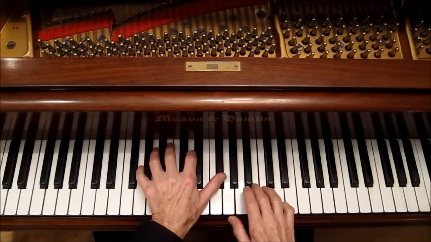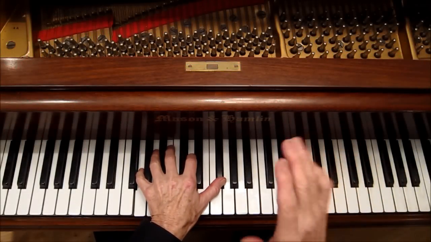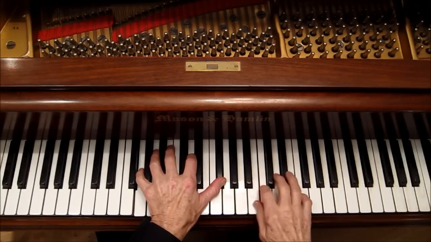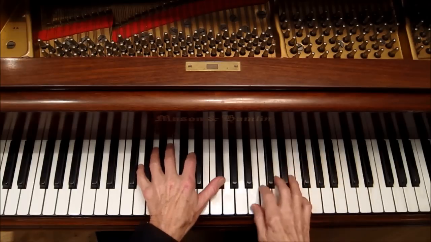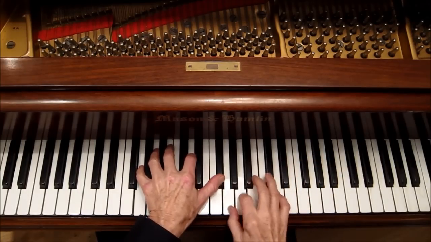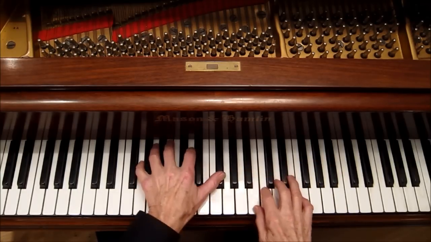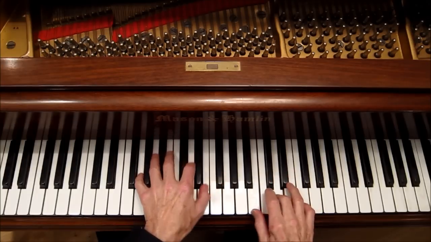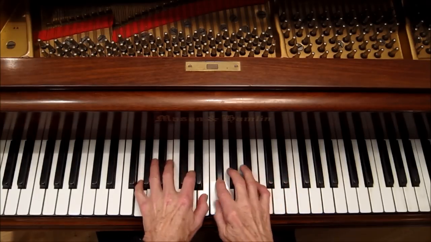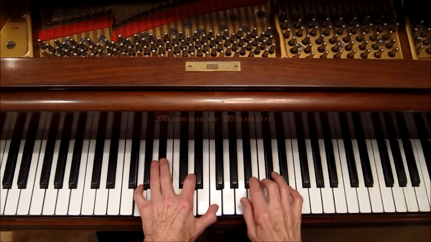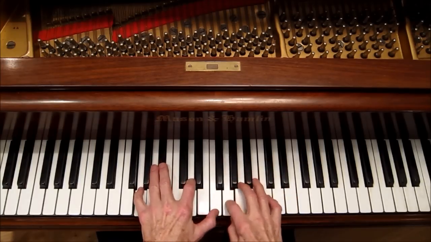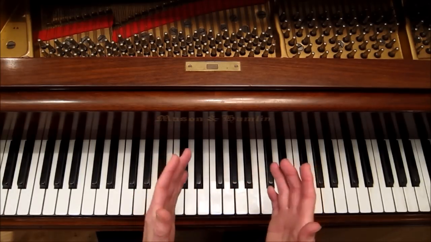So if we play this song just from the point of view of the lead sheet we looked at, with just the G major for the first 4 measures, it will sound like this. That's pretty boring, right? We could put a 6 in there. That's a little better than a G minor. But let's look at something else.